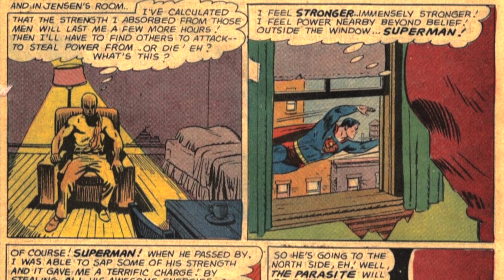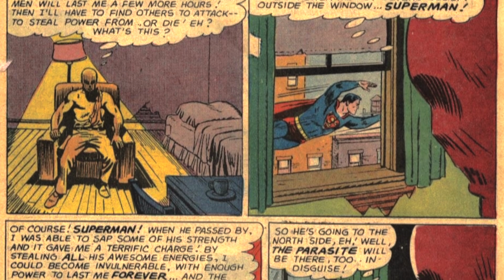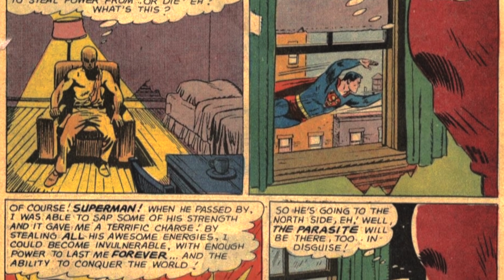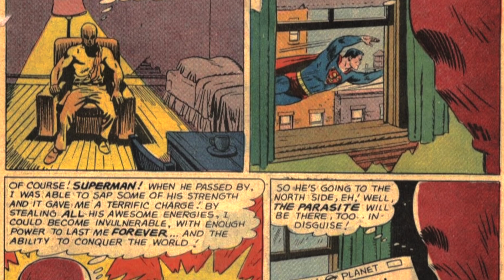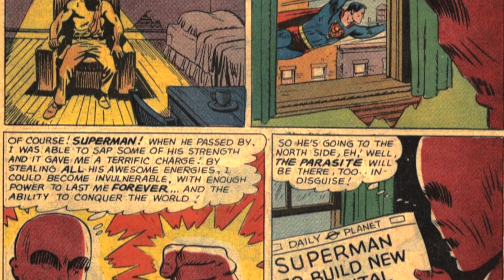At that same time, back in Jensen's room, he is calculating that he has about a few hours left to live before needing to drain more from others. Suddenly, he begins to feel his strength increasing. He looks out the window. Superman is flying by. It's a power surge beyond belief.